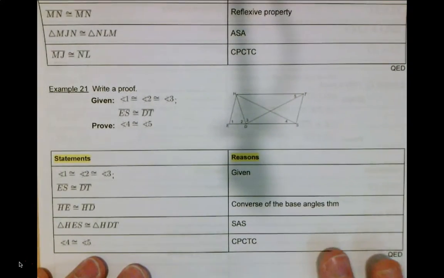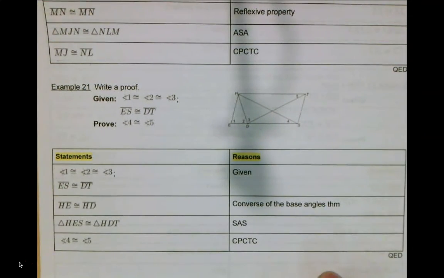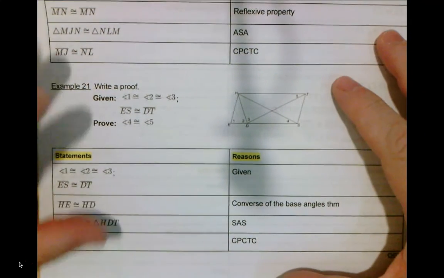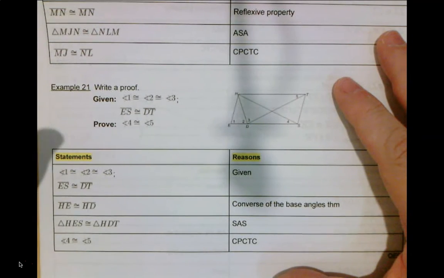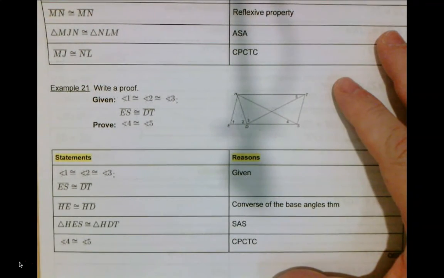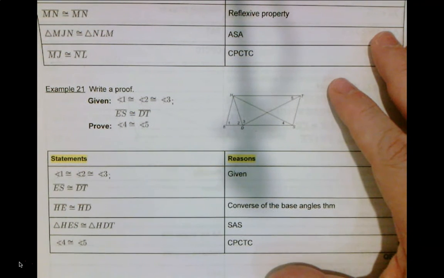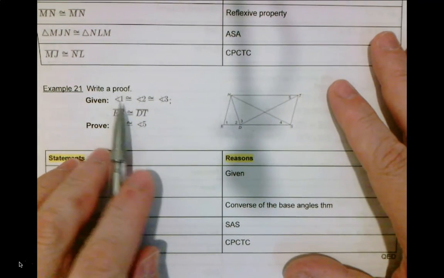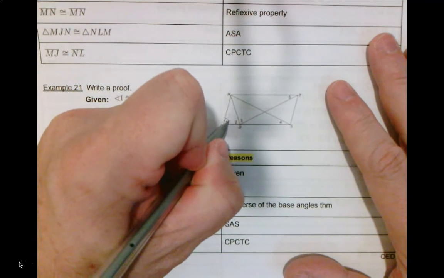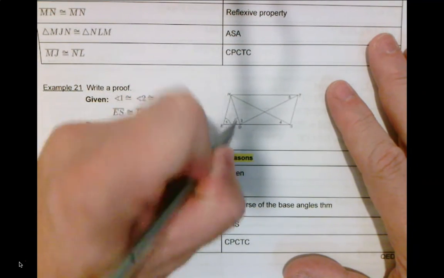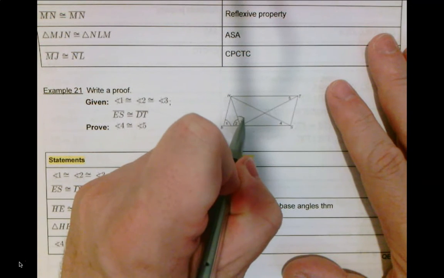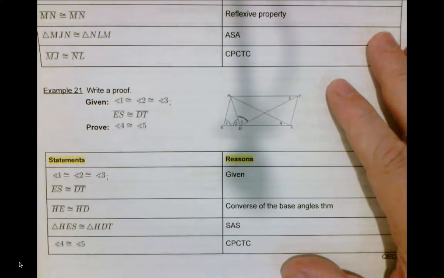Example 21. Example 21 is a super short proof, but this is a really challenging proof to visualize. It's not an overly complicated diagram, although it's not a simple one. It is a very tricky diagram to see which two triangles we're going to go after to prove congruent. Okay, so let's mark up what we know. Angle 1 is congruent to angle 2, and also congruent to angle 3. And that's going to come up in a bit.